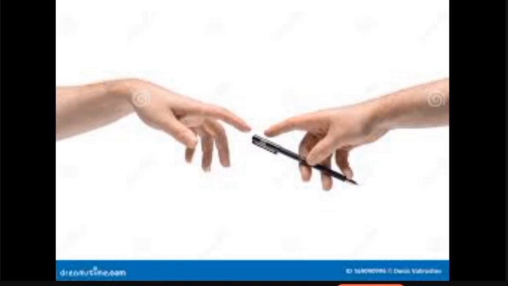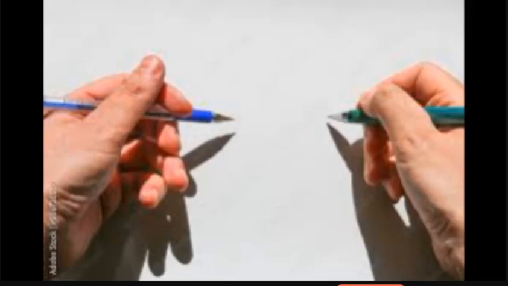But here Jeevan and Kumar both are having pens. So that's why we are using the plural form. If you replace this with a pronoun, what will you say? They both have got pens. Okay, and now plain nouns are complete.